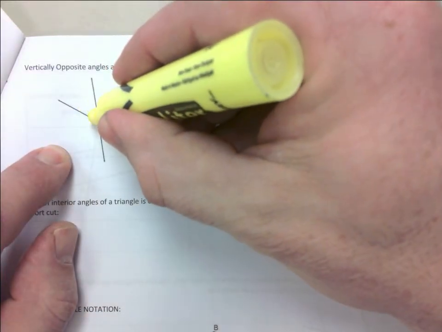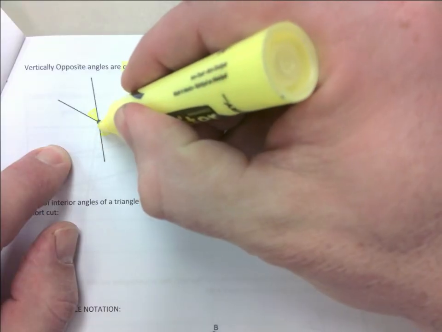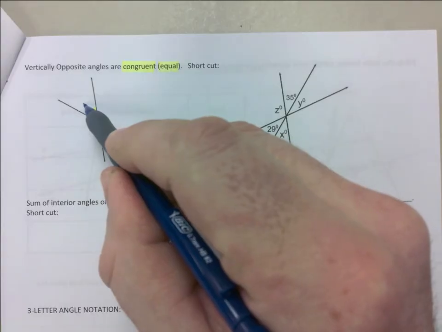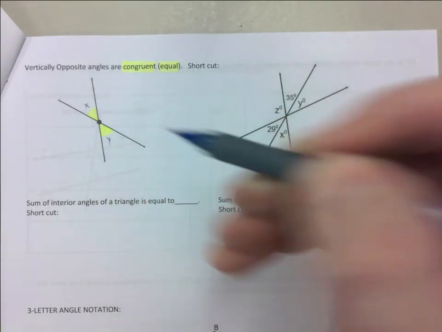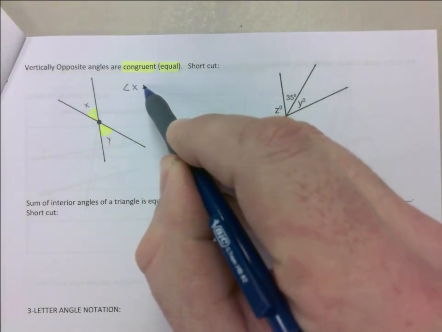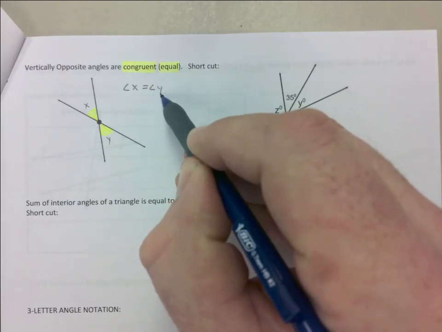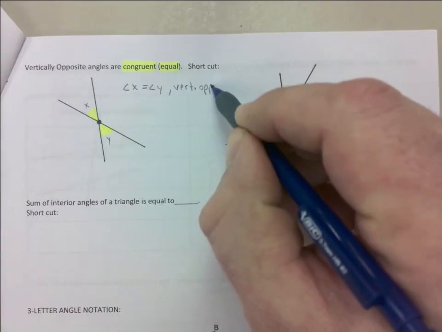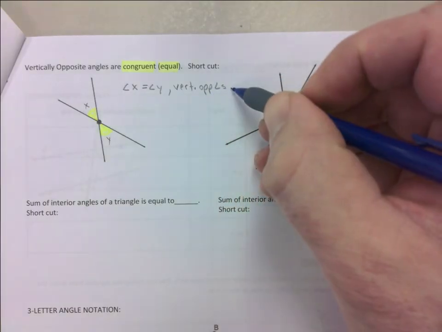So this angle and this angle would be considered vertically opposite. Okay? So if you want to call this angle X and this angle Y, angle X would equal angle Y because vertically opposite angles are congruent.